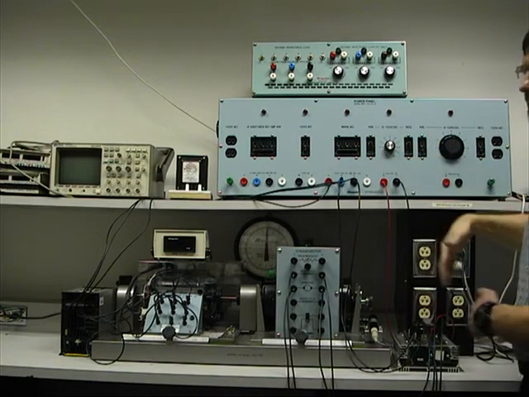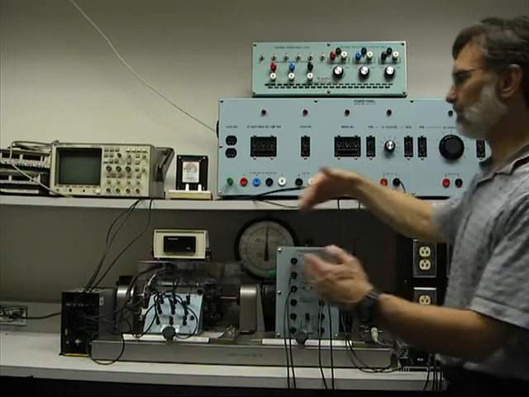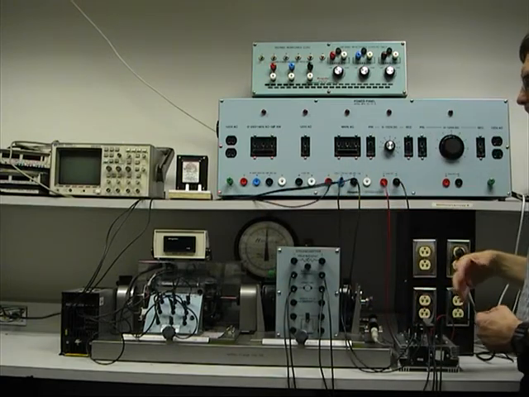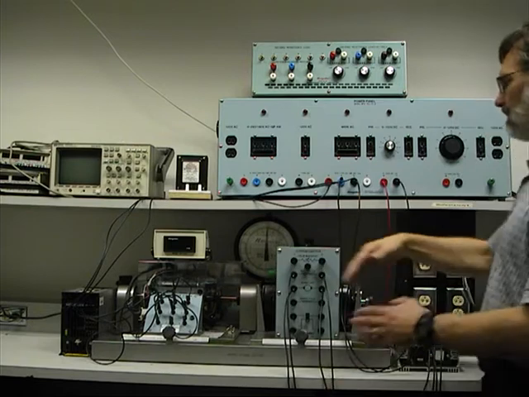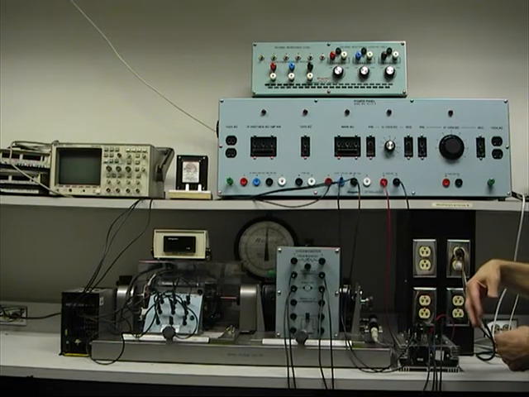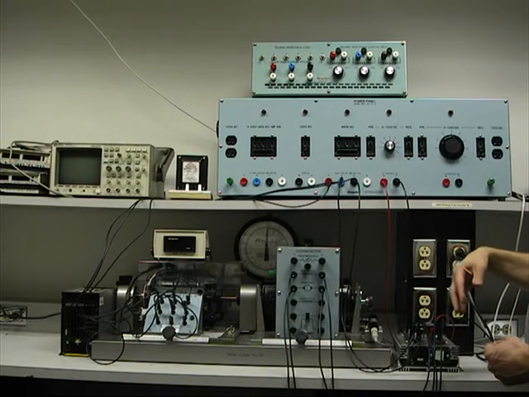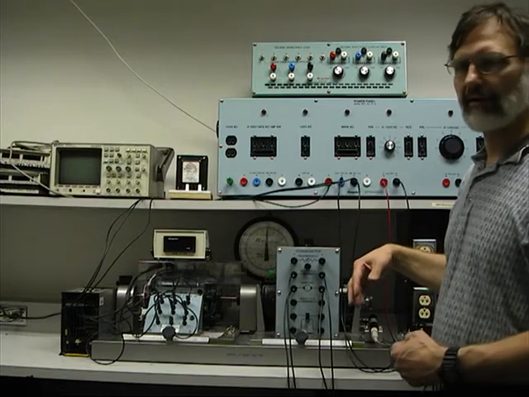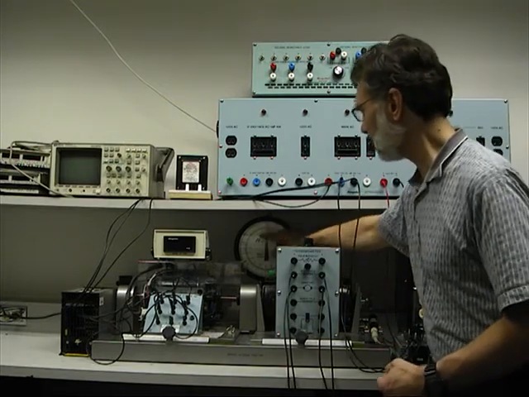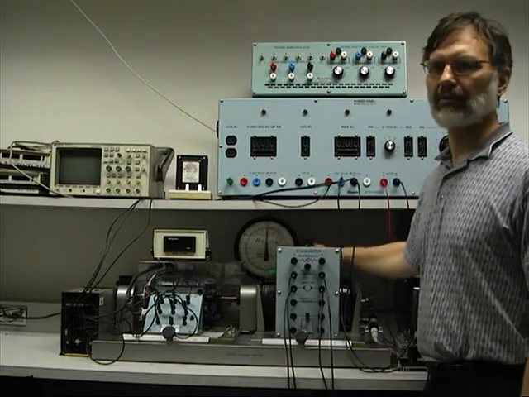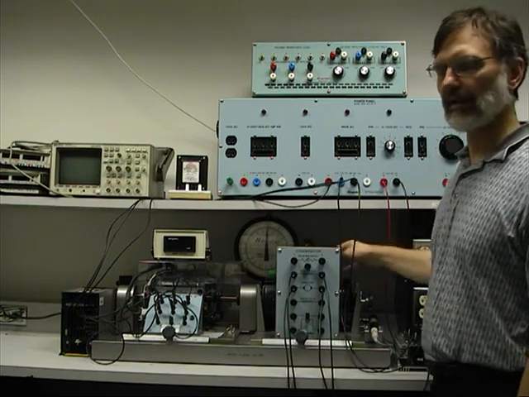So we actually have another drive system over here, and we have two drive systems working against each other, one acting as the source and one acting as the load in this case. To measure the actual amount of load that we have on the machine, we have a scale in the back that we can read the actual torque of the machine right on the scale.